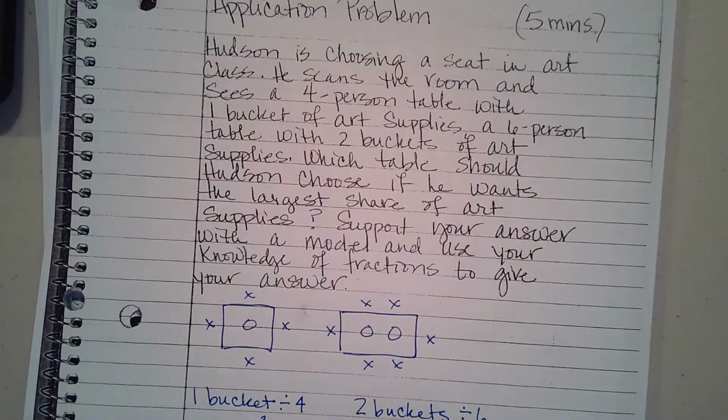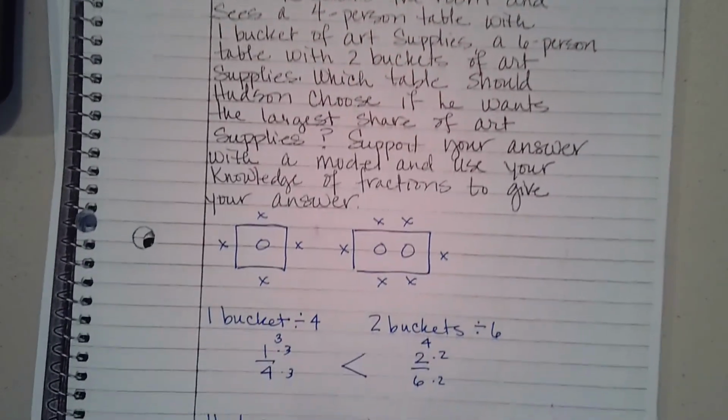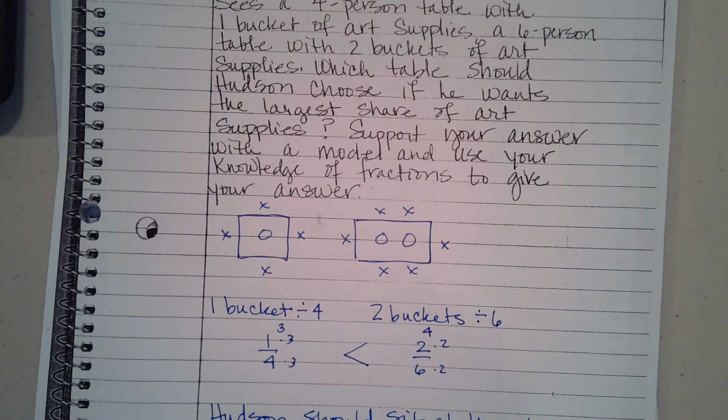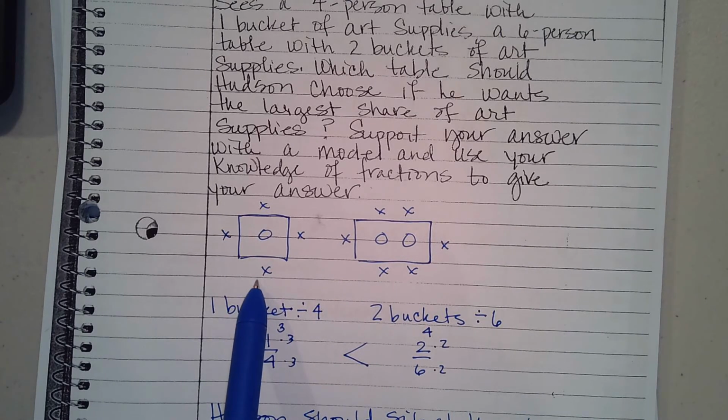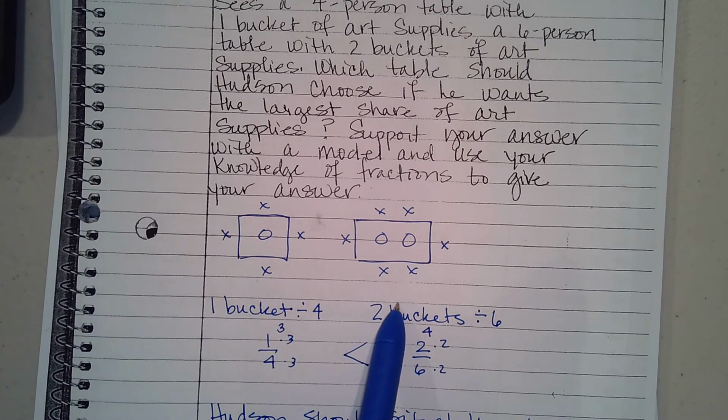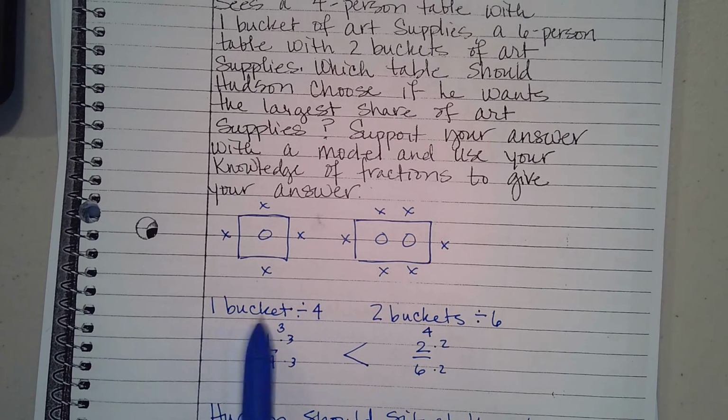Hudson is choosing a seat in art class. He scans the room and sees a 4-person table with 1 bucket of art supplies, a 6-person table with 2 buckets of art supplies. Which table should Hudson choose if he wants the largest share of art supplies? Well, here is my first table. Here's my second table. 1 bucket divide by 4. Then my second table, 2 buckets divide by 6.